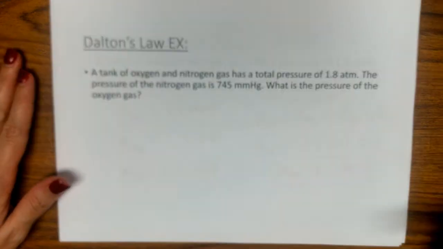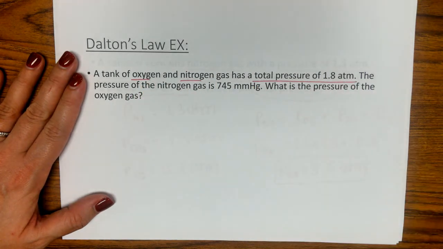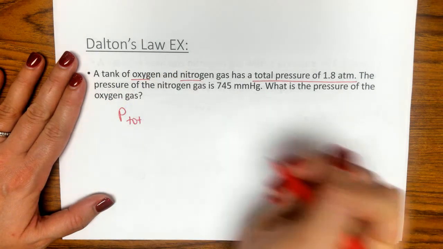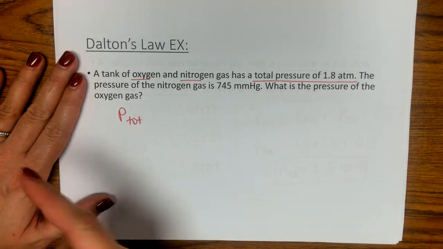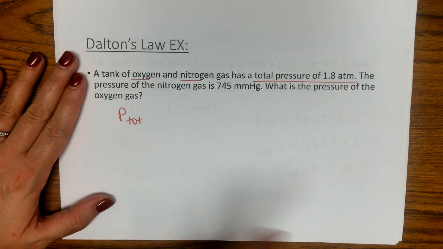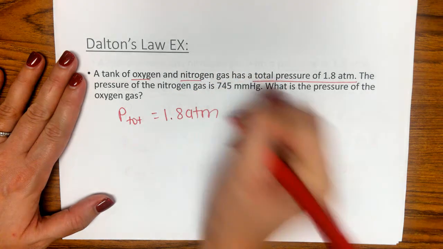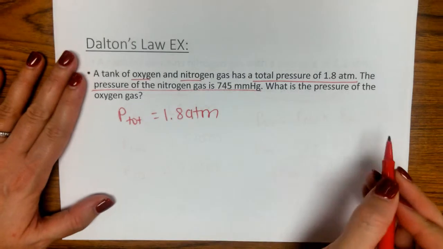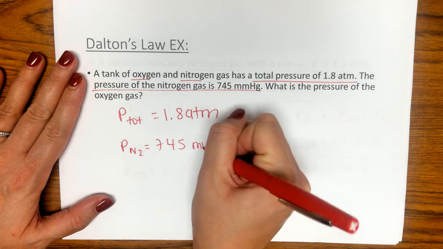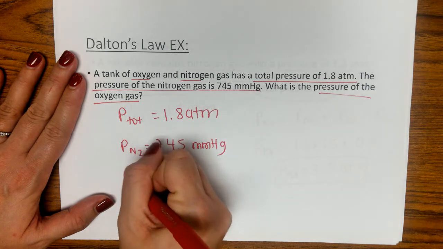In this one, a tank of oxygen gas and nitrogen gas has a total pressure of 1.8 atm. I like to list my variables off to the side, like you saw me do with the last problem. P tot means total pressure; the little subscript tells you what your substance is. That's 1.8 atm. The pressure of the nitrogen gas is 745 millimeters of mercury. And what we're looking for is the pressure of the oxygen gas.